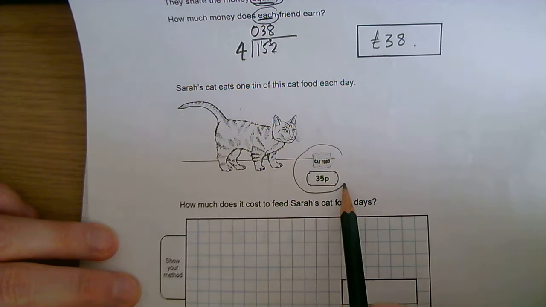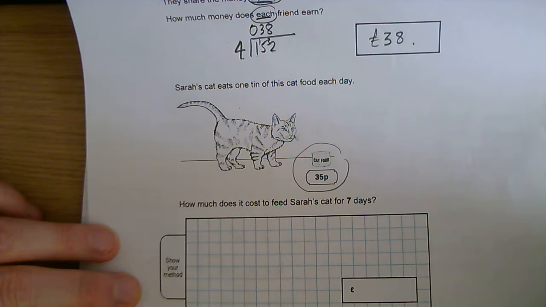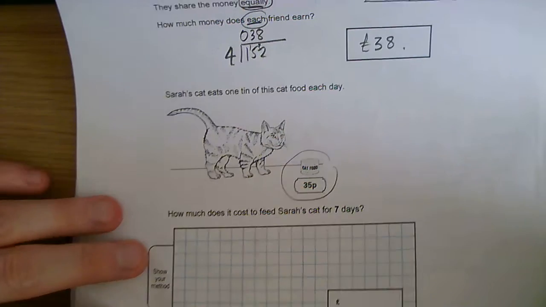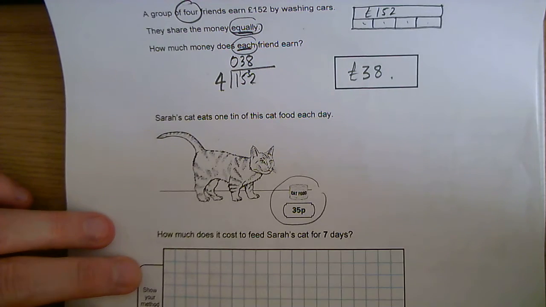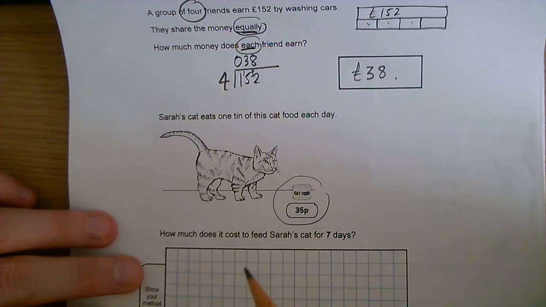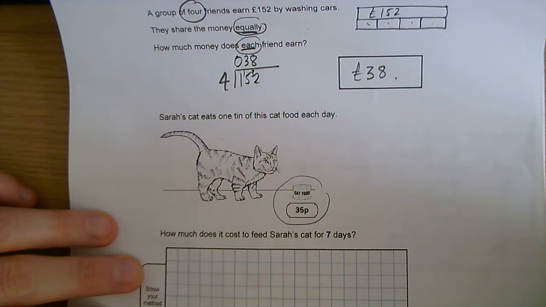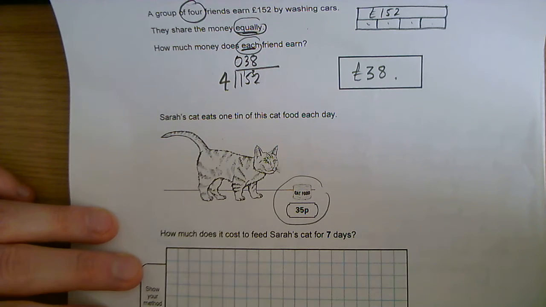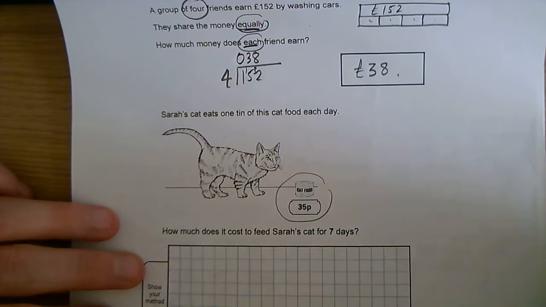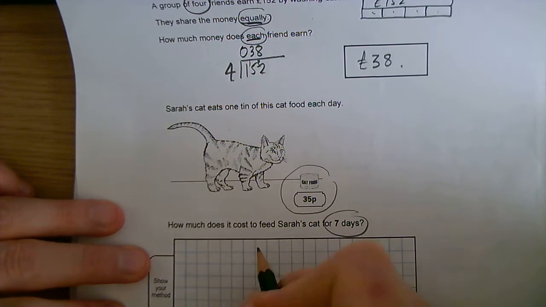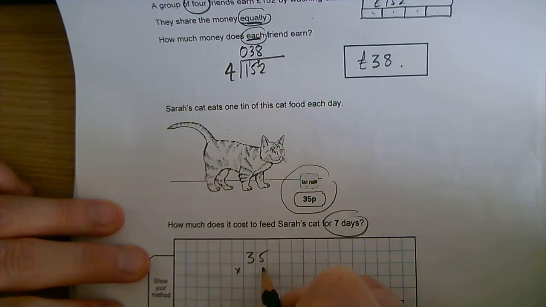So we've got a picture here showing that cat food is 35p for a tin. So we've got our 7 days, and every day has a tin of cat food, so it's 35, 35, 35, and so on. So it's going to be 7 lots of 35. There's no keyword that says altogether or total, but by reading the question we can see that every day the cat is eating a tin of cat food that costs 35p. So, and how much does it cost for 7 days? It's going to be 35 times 7.